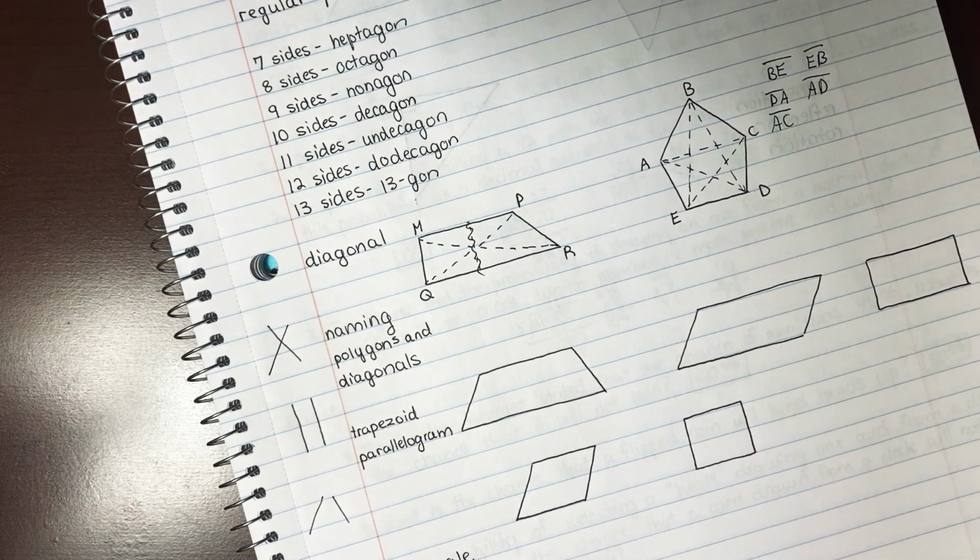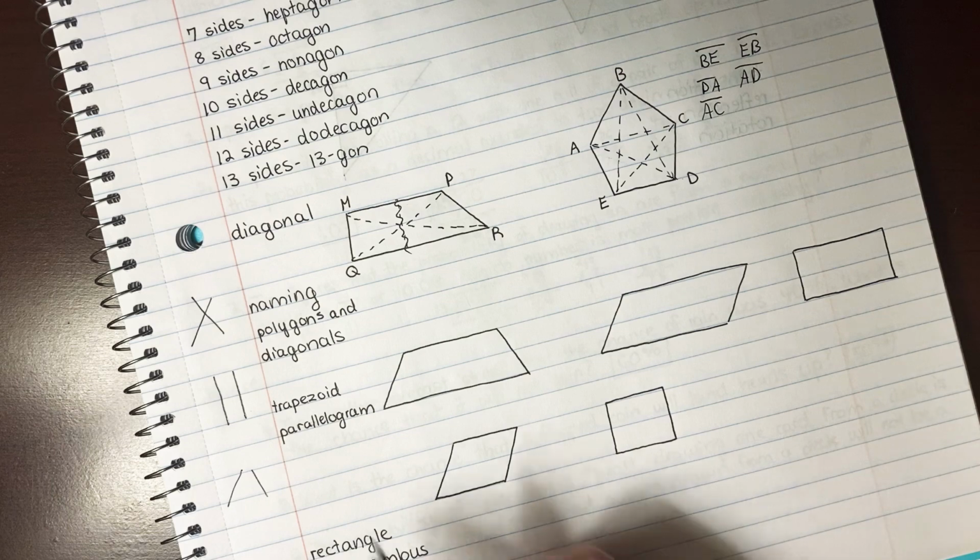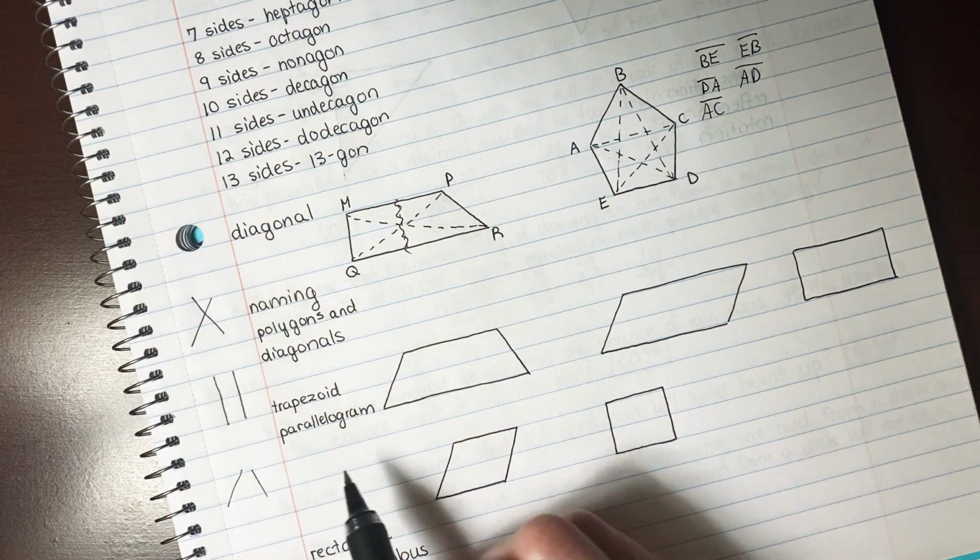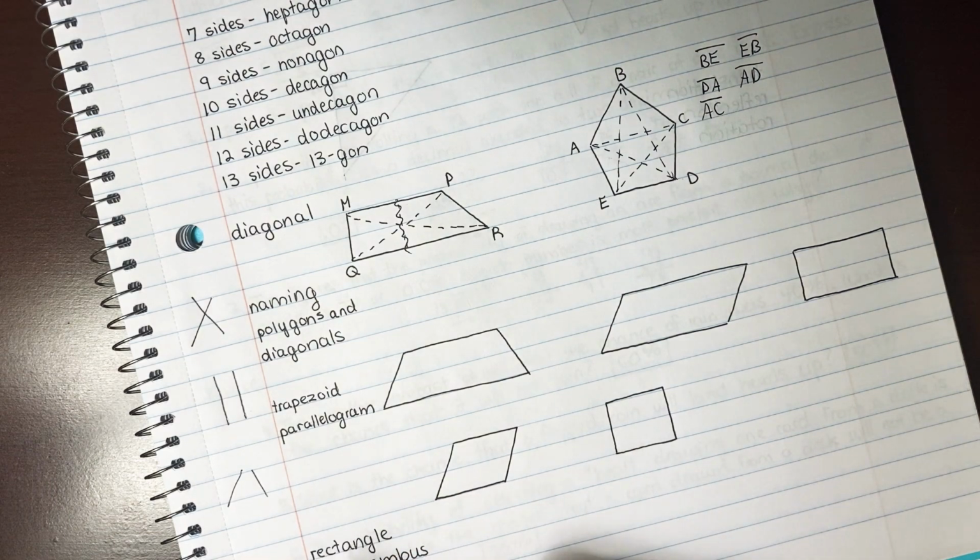So we use parallel lines to name polygons. Okay, so a trapezoid is a quadrilateral, so it has 4 sides, and it has 2 parallel sides.